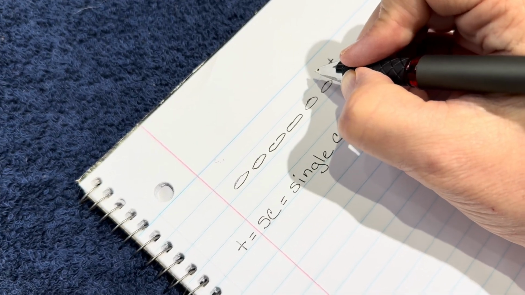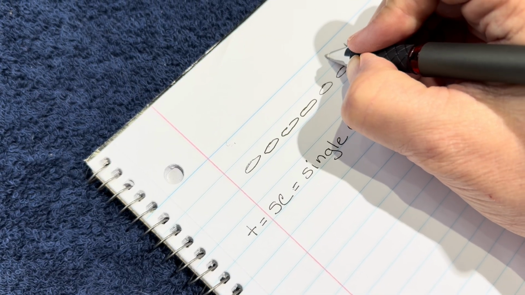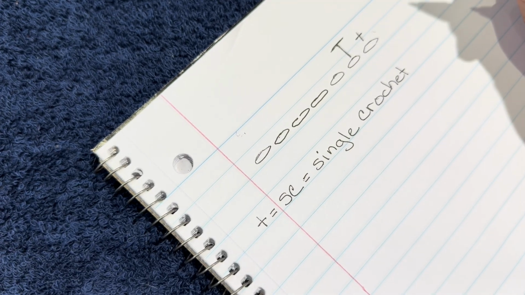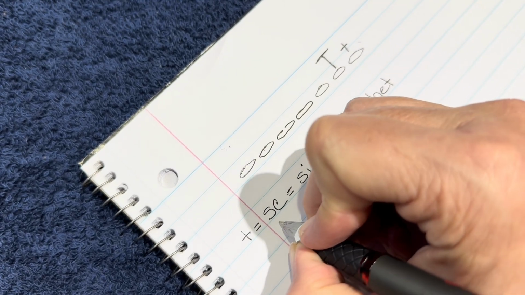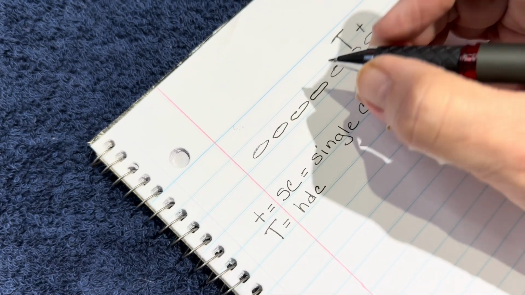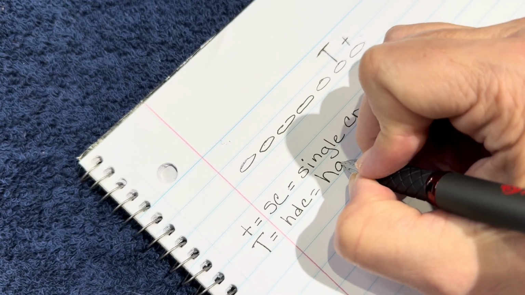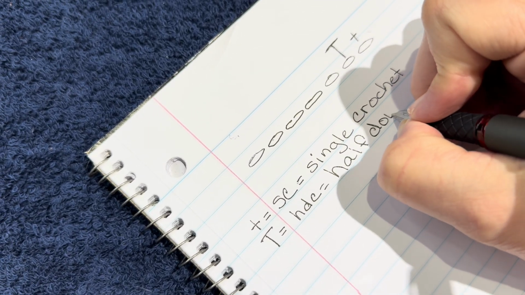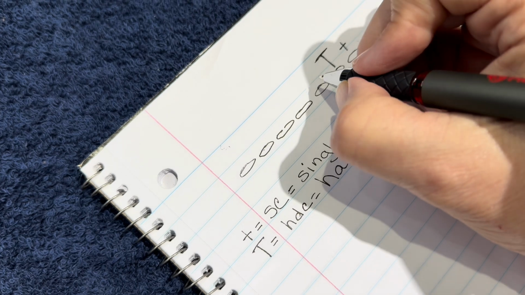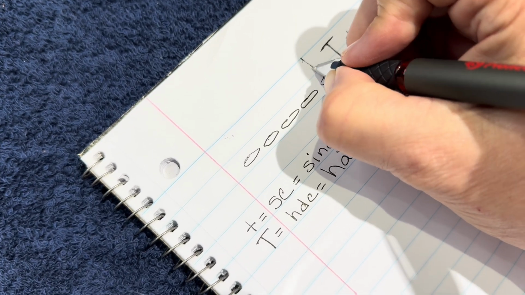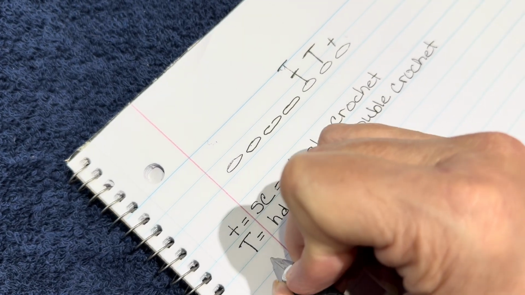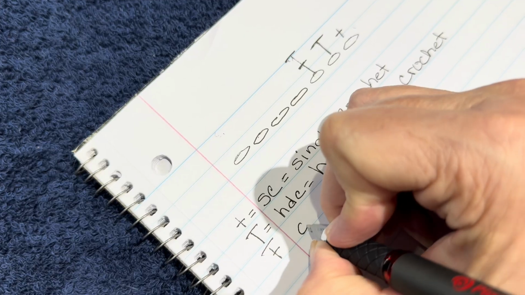If you have a tall T, it'll be a little bit taller than the plus sign, and just have a T. It'll look just like this. That is an HDC, and that is a half double crochet. If you have a little bit taller one and it has a plus in the middle, that is a double crochet.